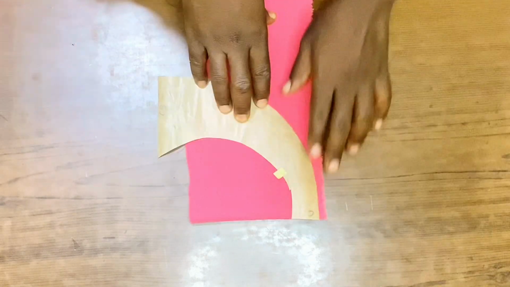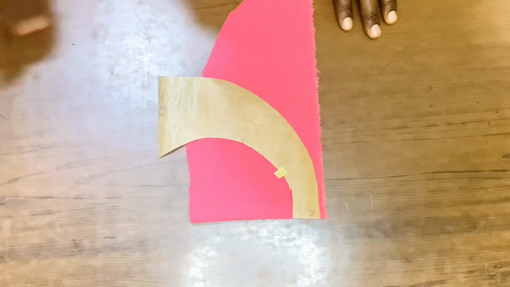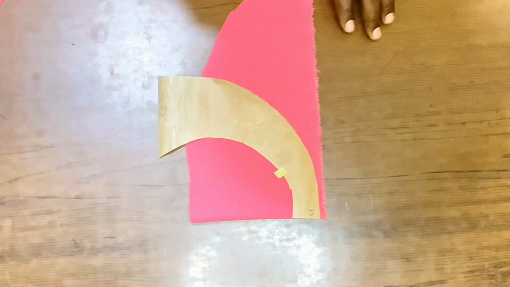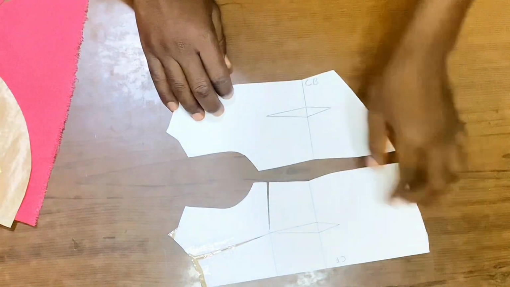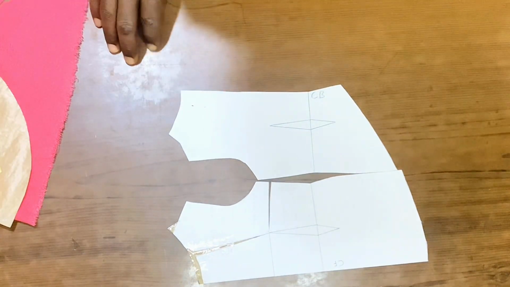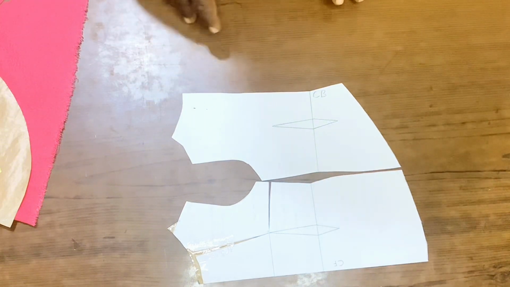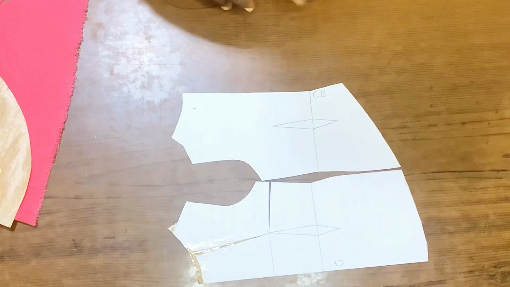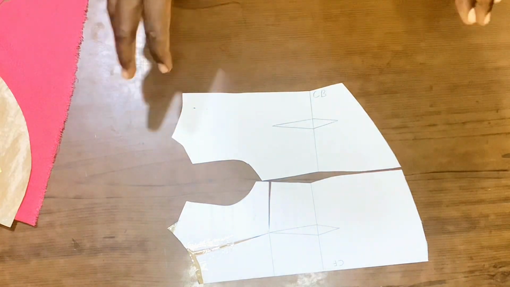allowance. There's already a video on this channel on how to sew the darts after cutting your pattern on the fabric, that is your front here and your back. There's a video on how to sew the darts the perfect way. All you need to do is click on the link that I'll be posting in the comment section and you will find yourself there. So let's go straight ahead into stitching the other parts of the garment.